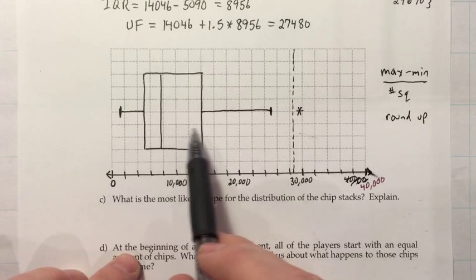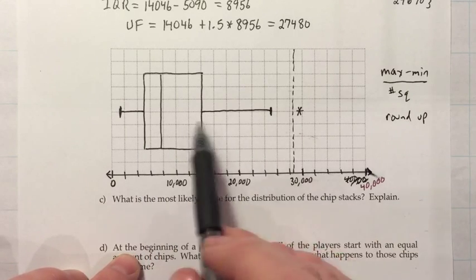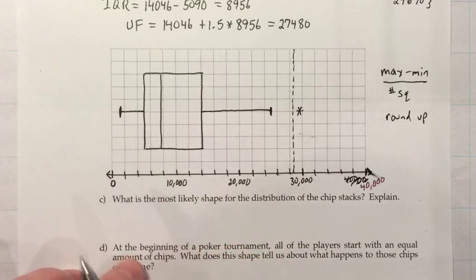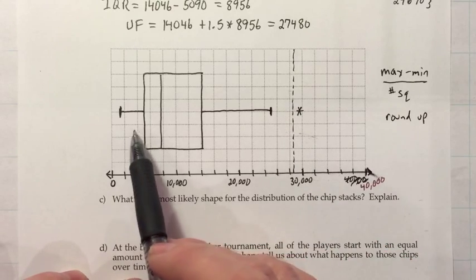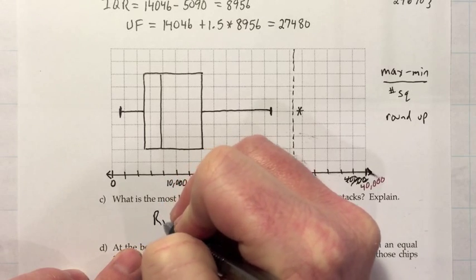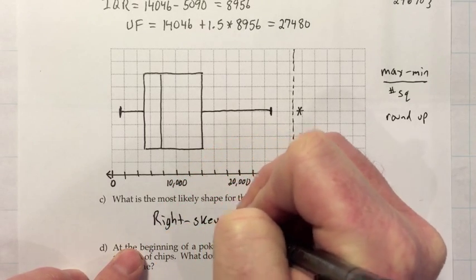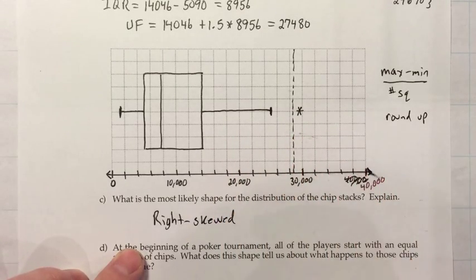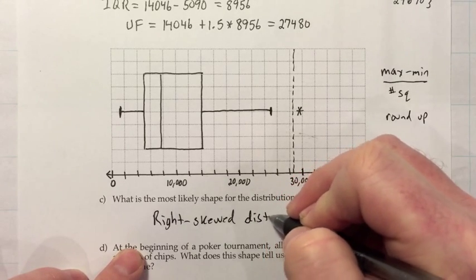Because the right side of the box is a little wider than the left side of the box, and because the right whisker, including the outlier, is longer than the left whisker, it seems like the data is more spread out on the right-hand side, more stacked up high on the left-hand side. So this seems like it would be a right-skewed distribution. A long whisker represents a tail, and we only have that long whisker on the right, so a long tail only on the right would be a right-skewed distribution.